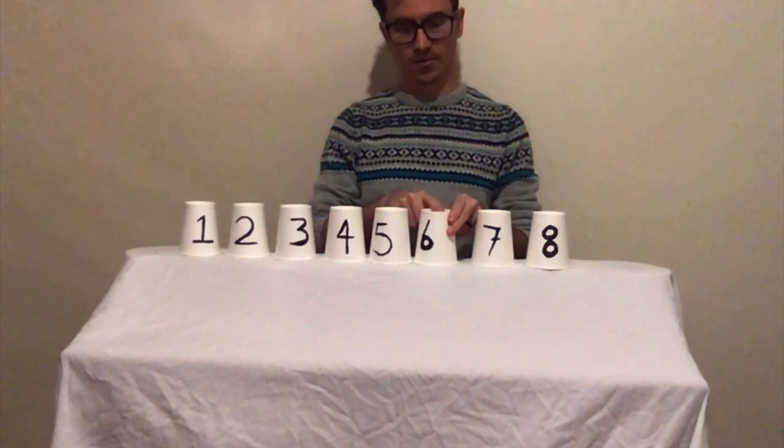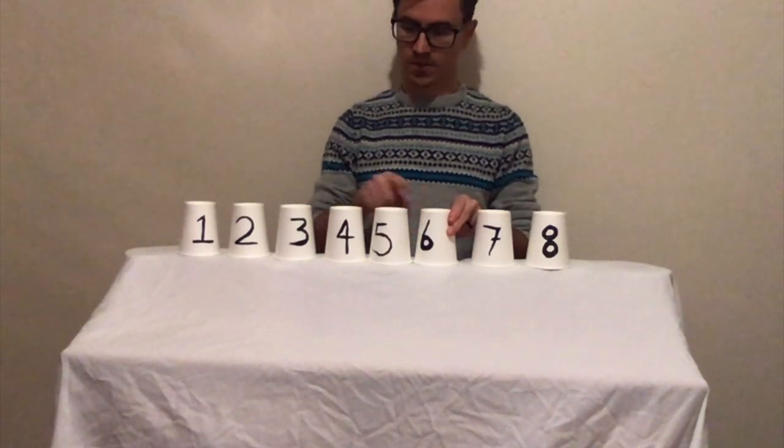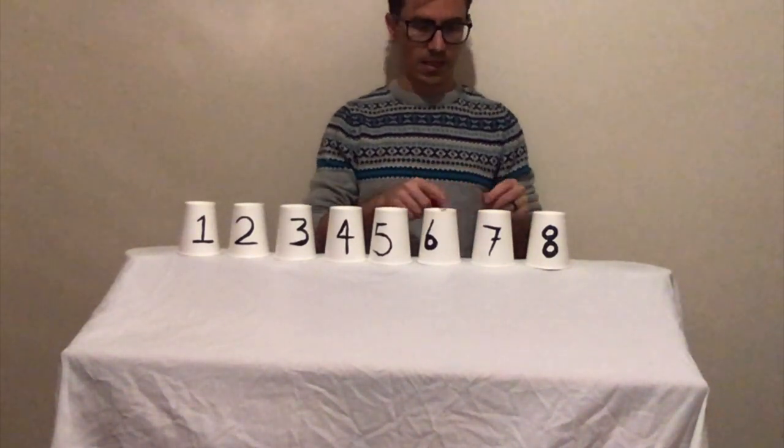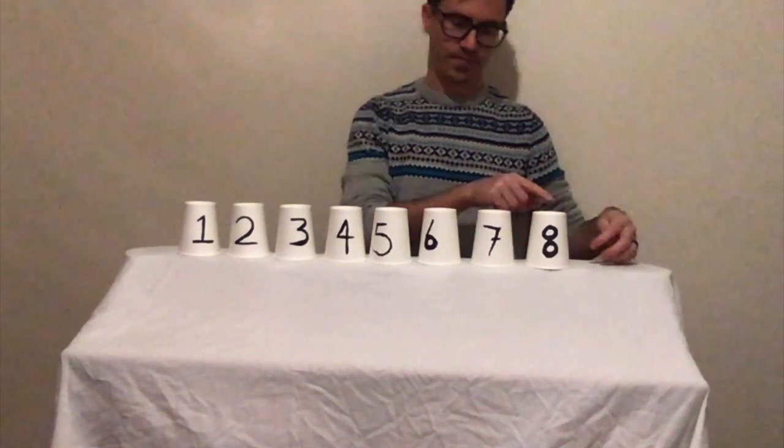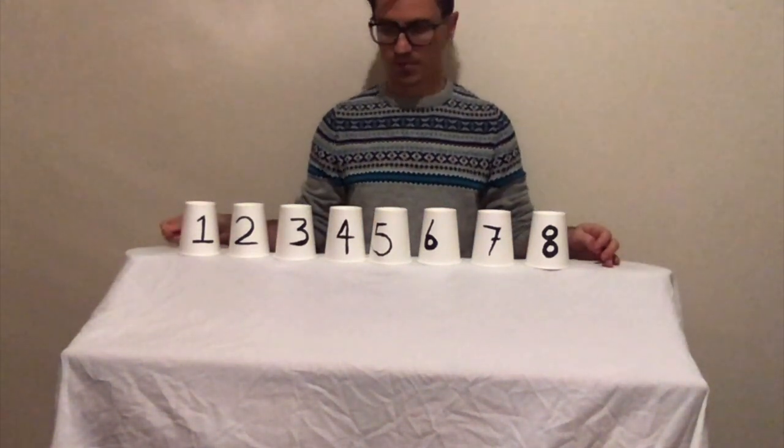7 and 5. Or 6 and 5. 6 is bigger than 5, so it's going to be bigger than all of those. And then, because there's nothing else to go through, this is our sorted set of numbers.